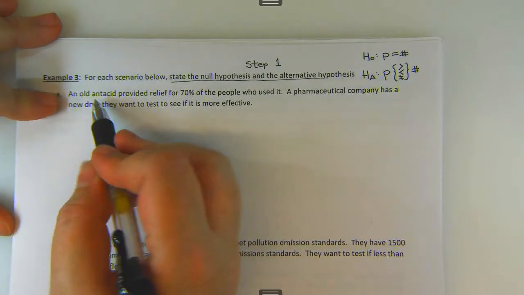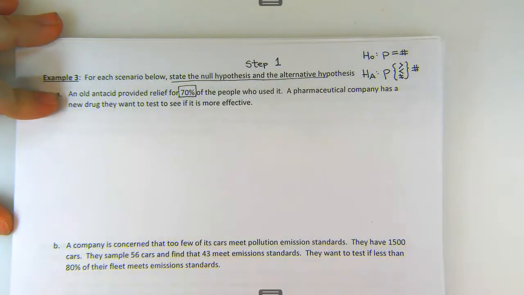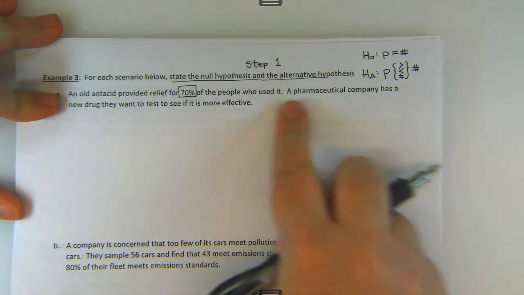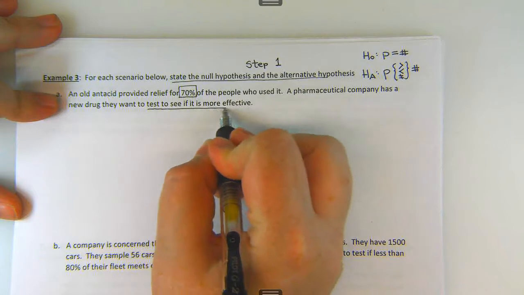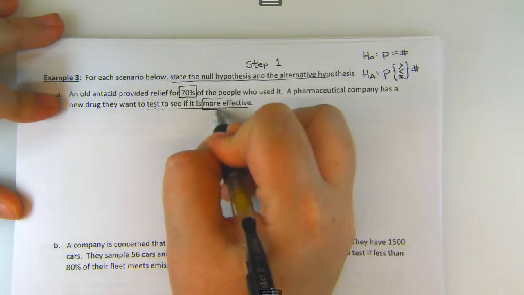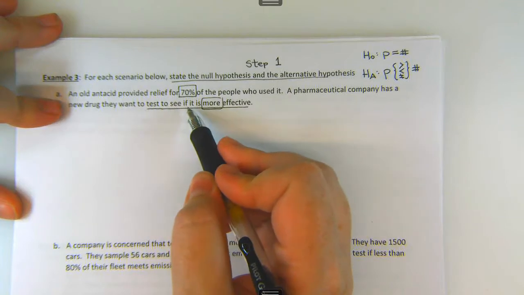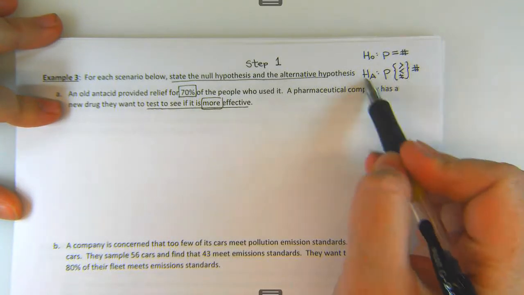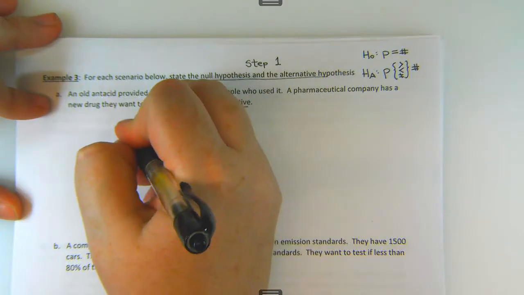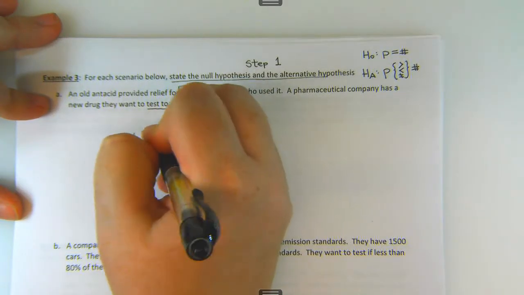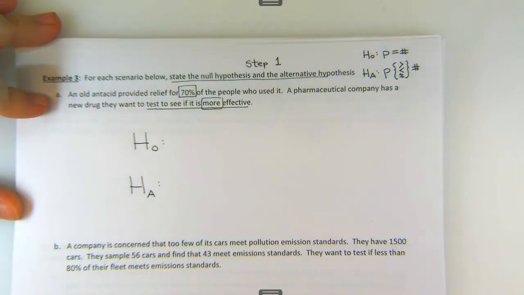So from this, they're talking about an old antacid, and it has this proportion of success, 70%. And a pharmaceutical company has a new drug that they want to test, and they want to test to see if it is more effective. So often it'll outline what they want to test, and often what they want to test is describing our alternative hypothesis, because our alternative is always what we want to prove. So, for us, setting up our null hypothesis and our alternative hypothesis.